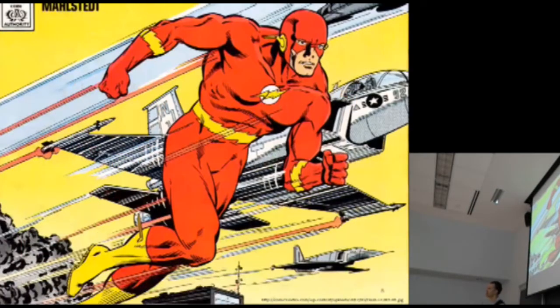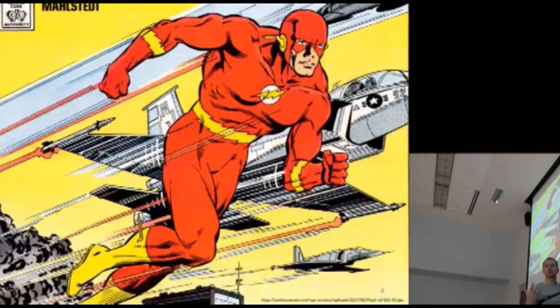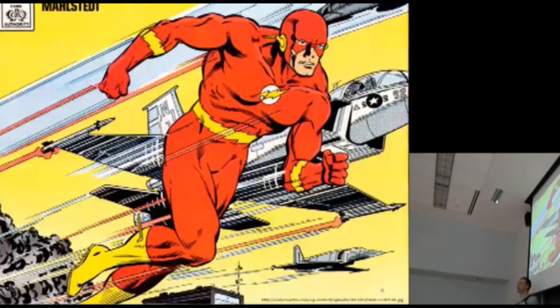So some of the research that I've done to reveal how our minds work and how our minds process visual information, I took a look at how our minds combine literal information and metaphorical information to perceive motion. So here we have a picture of the Flash running, and we can perceive that the Flash is running very, very quickly, which is an amazing thing that our mind can do because that picture is not moving, right?